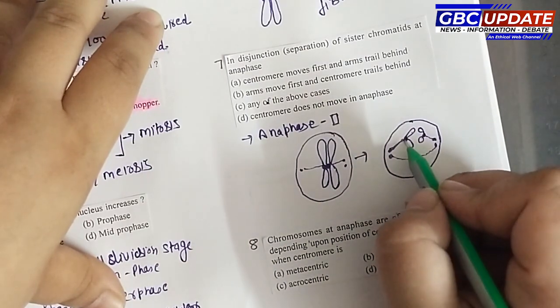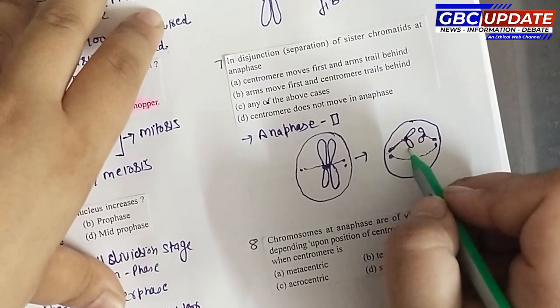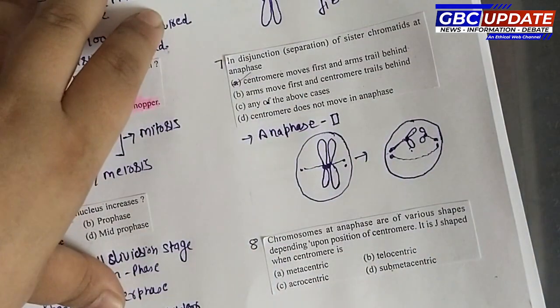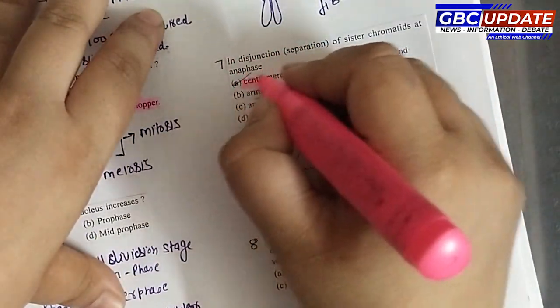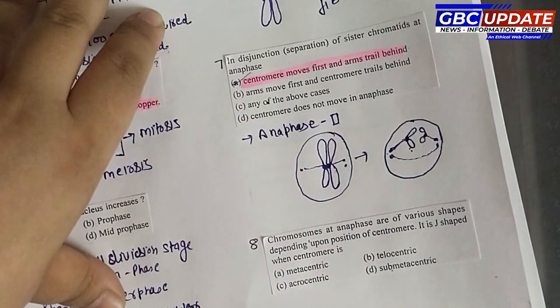That means the centromere is moving earlier and the chromatids are trailing behind. So the correct answer is A, which represents the centromere moving first and arms trailing behind.